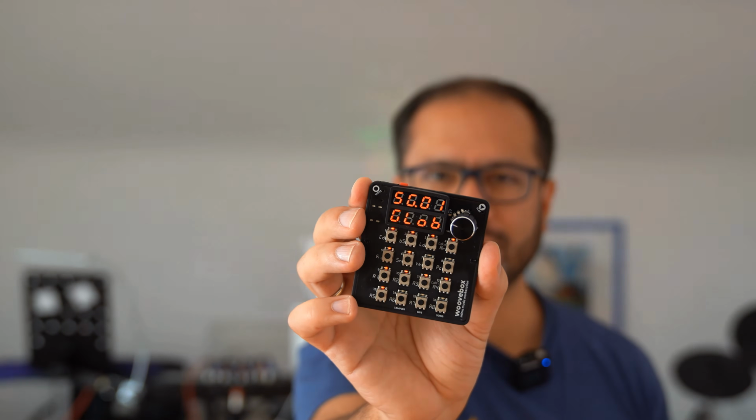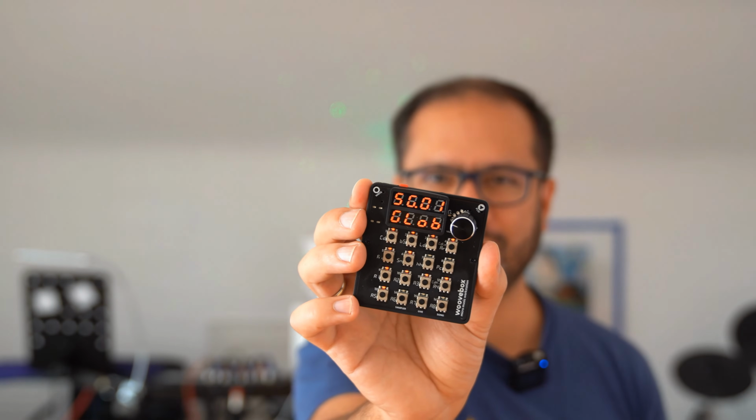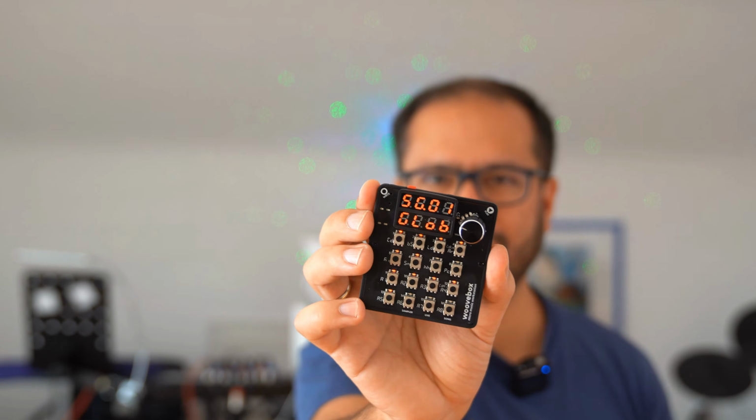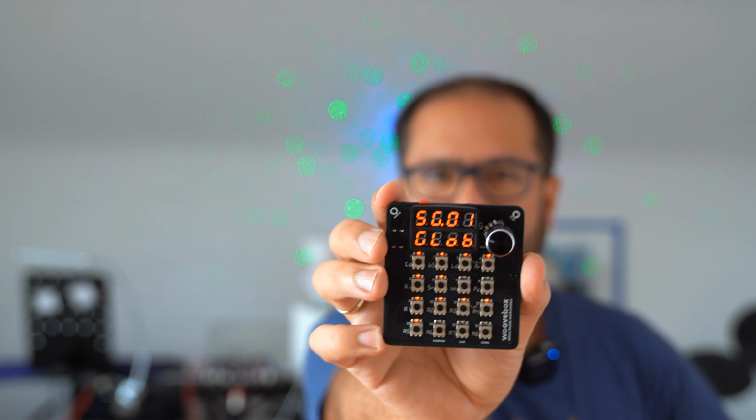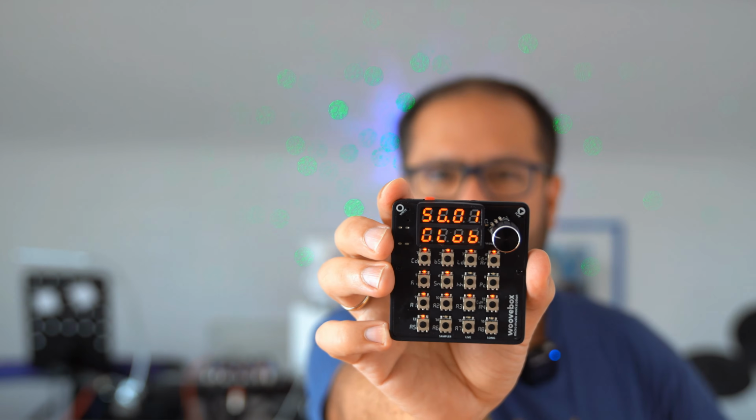This tiny groovebox has already made some splashes in the synth community in the last weeks, but I thought you, the viewers of my channel, would be interested to see this here. This video is a short tutorial, so if you're interested, please join me in this video.